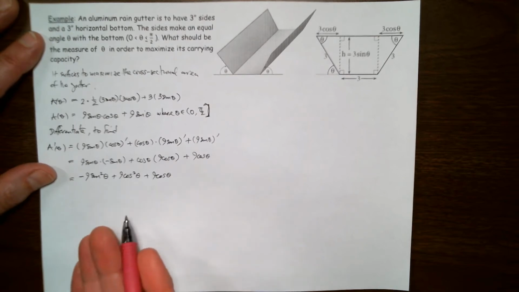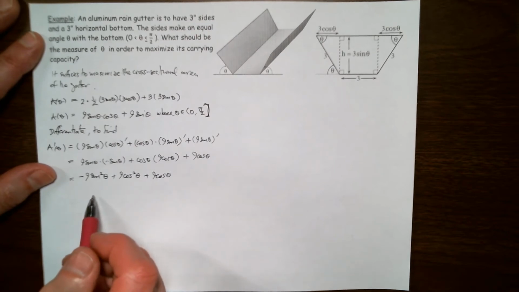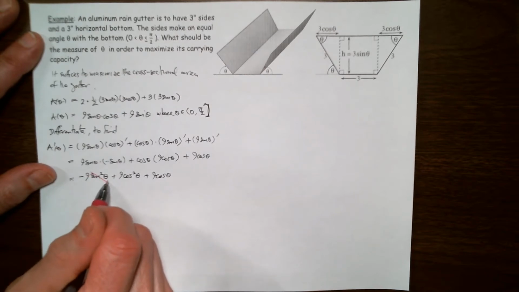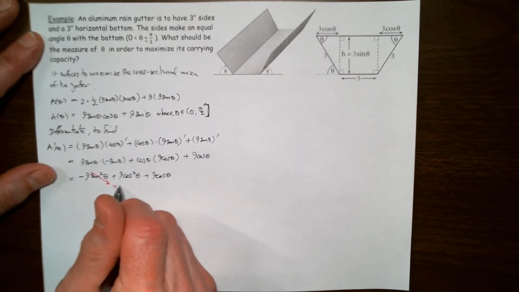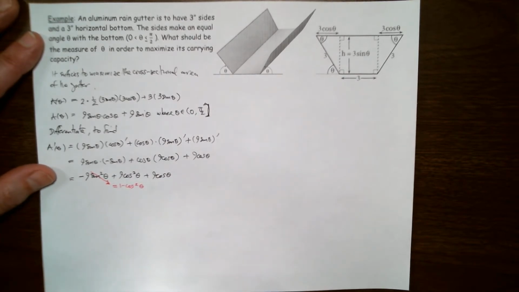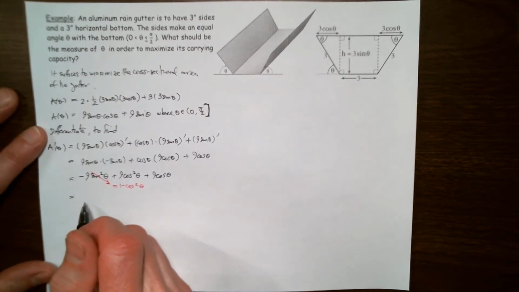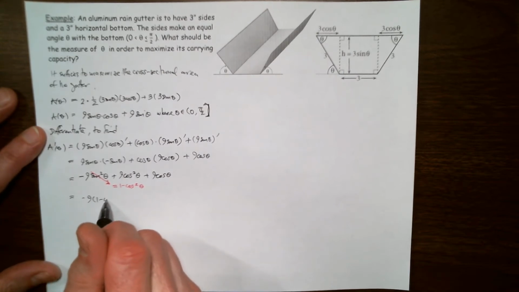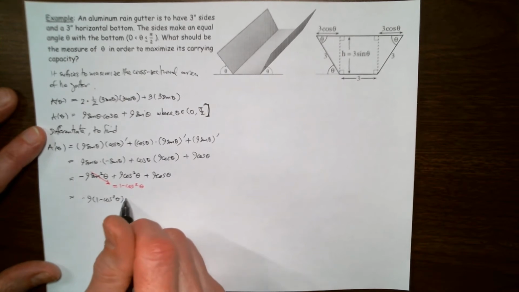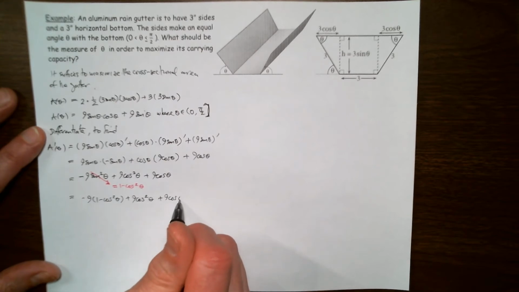From our basic Pythagorean identity, sine squared of theta plus cosine squared of theta equals 1, we can express the sine squared of theta as 1 minus the cosine squared of theta. Making that substitution, our formula for the derivative of area now becomes minus 9 times (1 minus the cosine squared of theta) plus 9 cosine squared theta plus 9 cos theta.